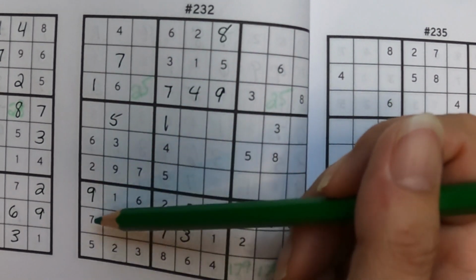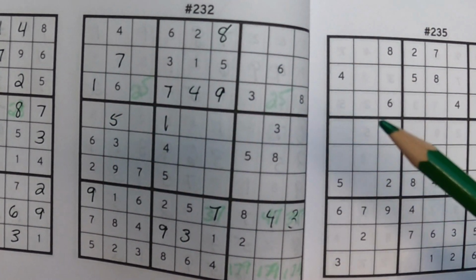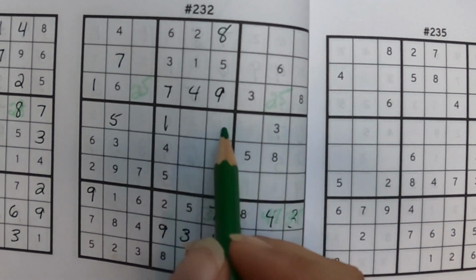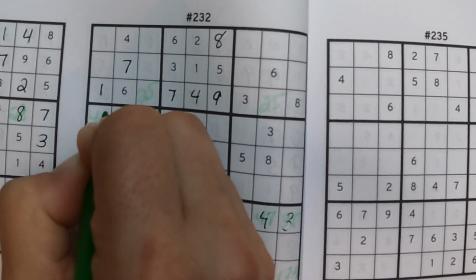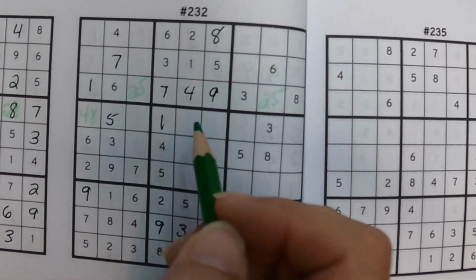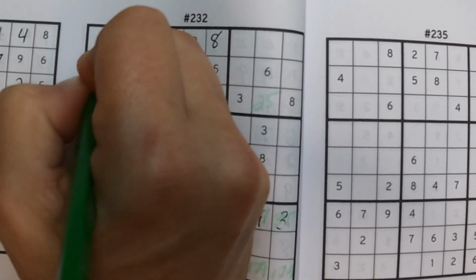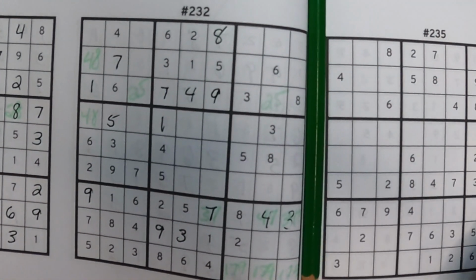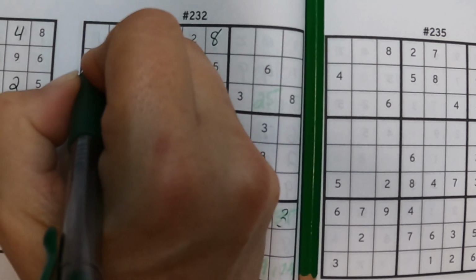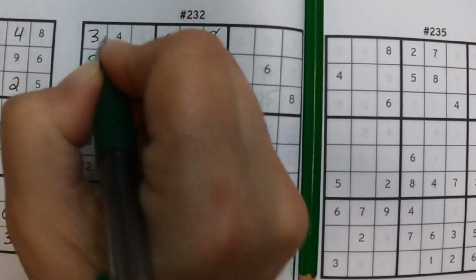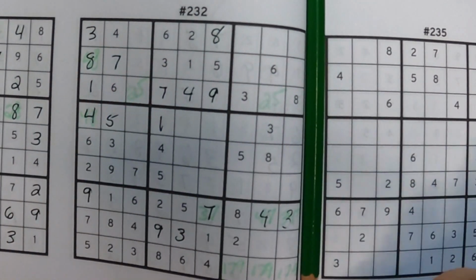For this column, we're missing 3, 4, and 8. We've got the 3 covering here, so 4, 8. 3 covering here, so 4, 8 up, and the 4 there. So that 3 and 4 means this is our 8. That 4 makes this our 3 and 4.